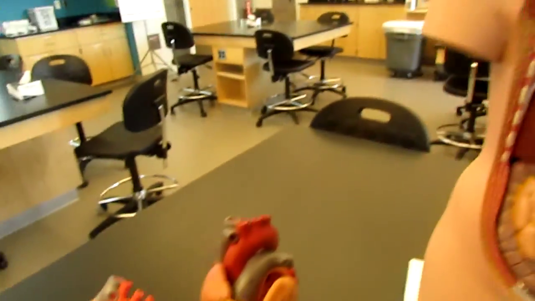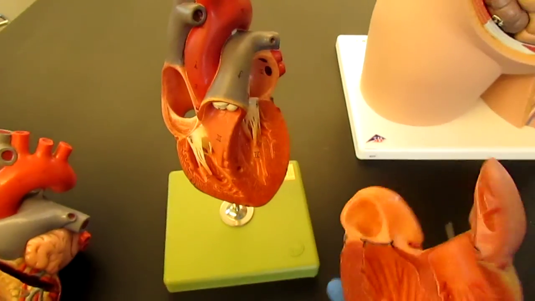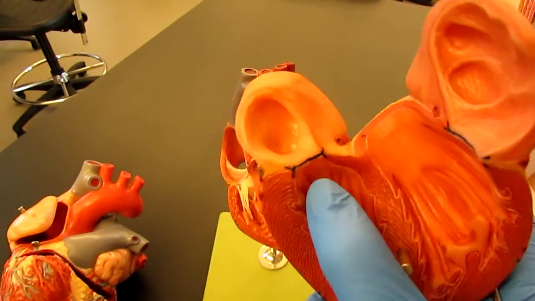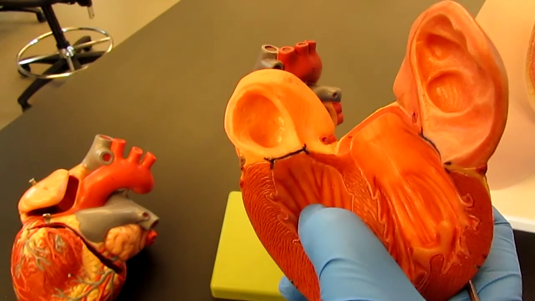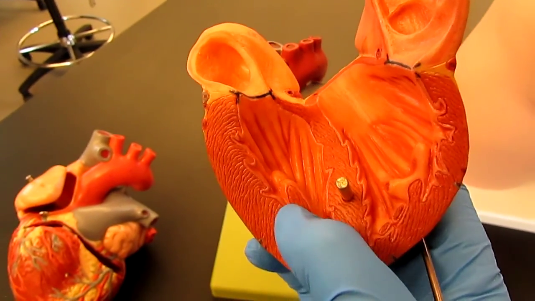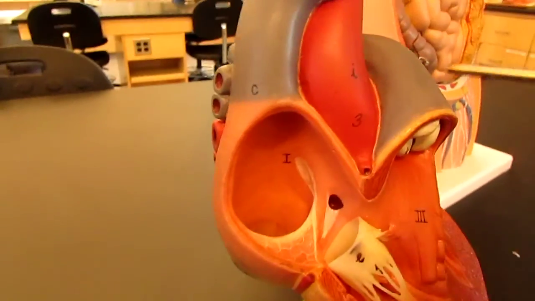Okay, so let's take a look at another model here. Take off the front wall of the heart. All right, this is the lattice of meat, the trabeculae carneae. We can see these little muscles right here sticking up. These are the papillary muscles. Again, let's walk right through.